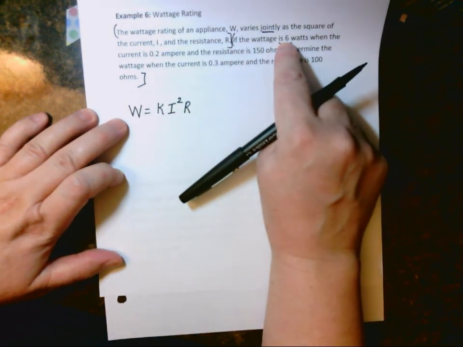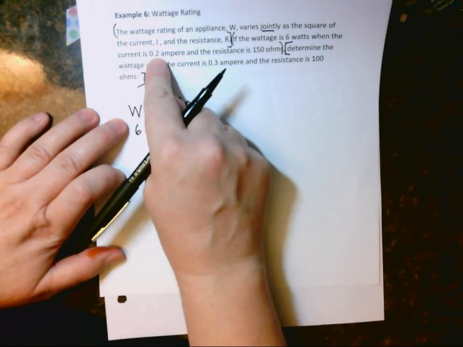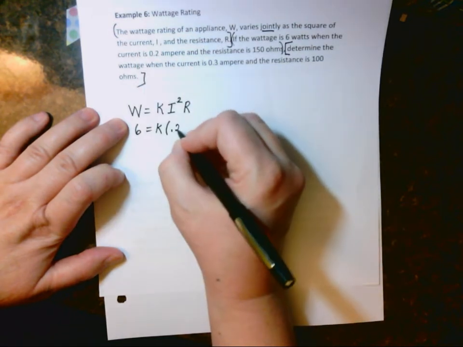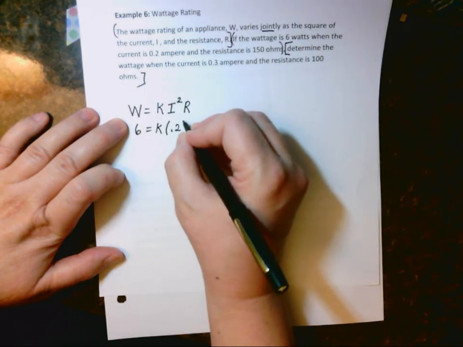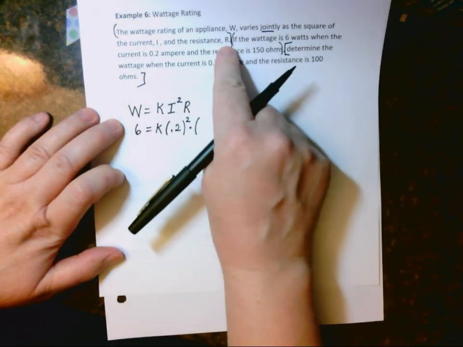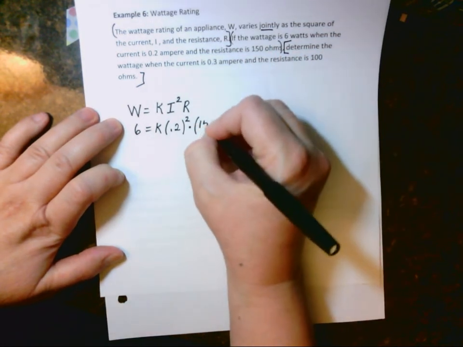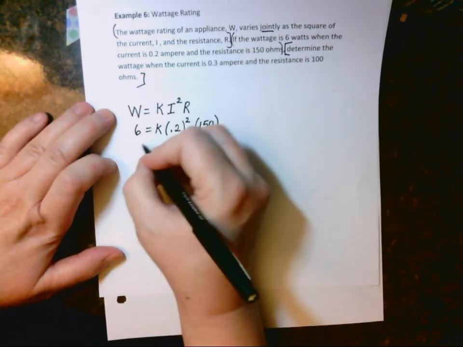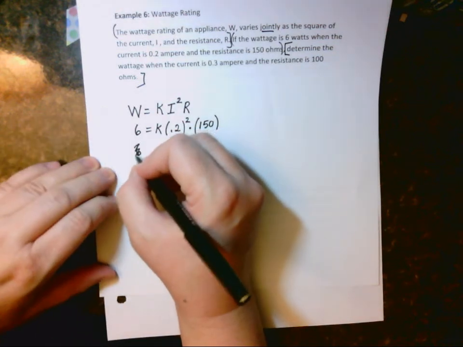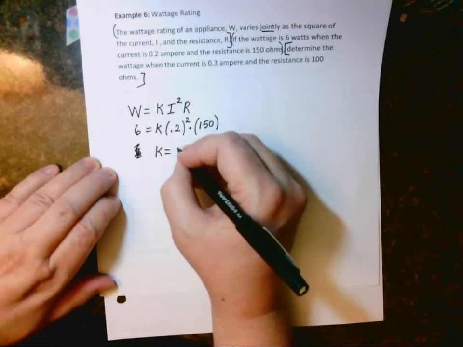Okay, now we take the second sentence and we put this set of numbers in to solve and find K. If the wattage is 6, that goes here. When the current is 0.2 amperes, so that's this I was the current, 0.2 amperes, and that has to get squared, right? I'll put a squared outside. It doesn't really matter. And then we're going to multiply by the resistance, and it tells us that 150 ohms is the resistance. So I put that in there. All right, so I'm going to work this out. I don't actually have my calculator with me at this moment, but when you work it out, of all things, you're going to get K is equal to 1.